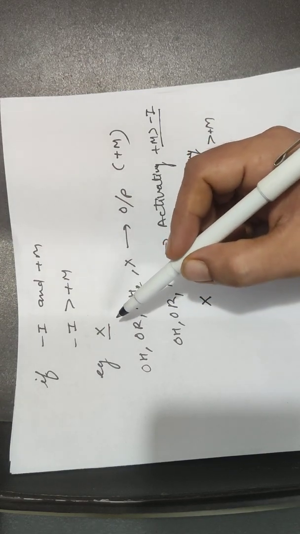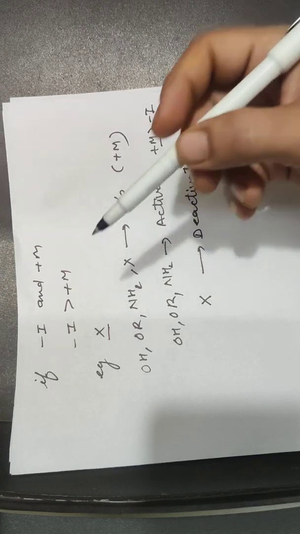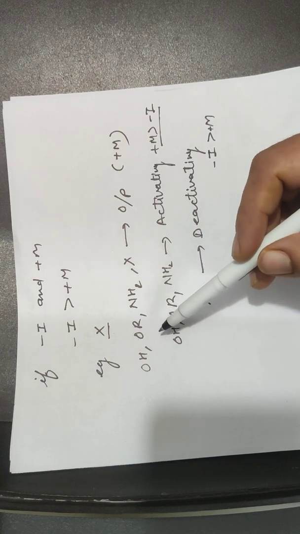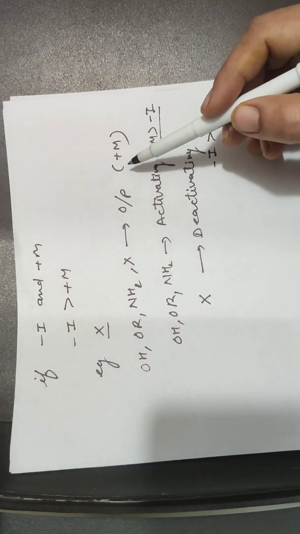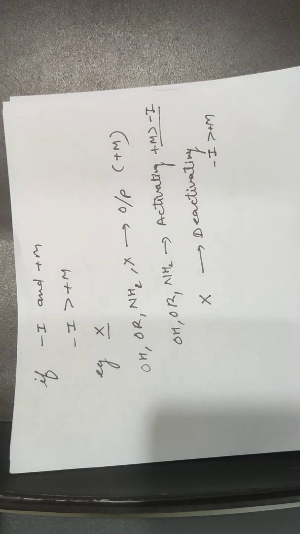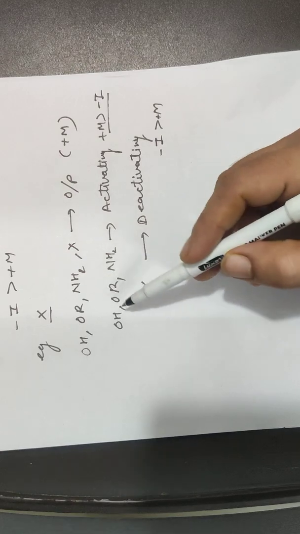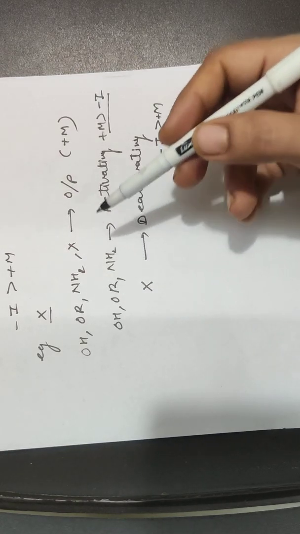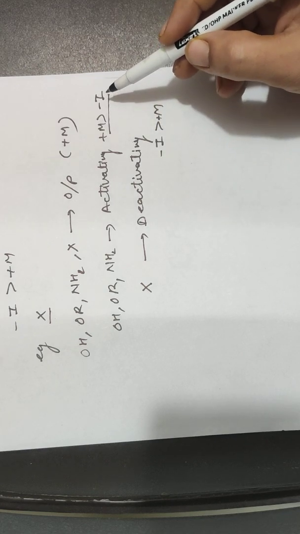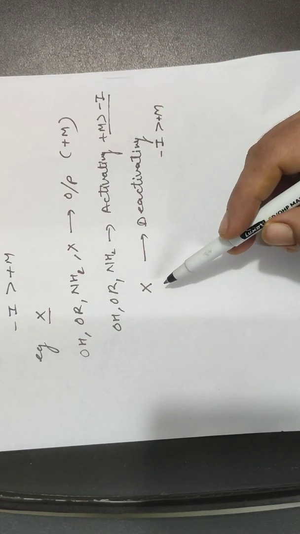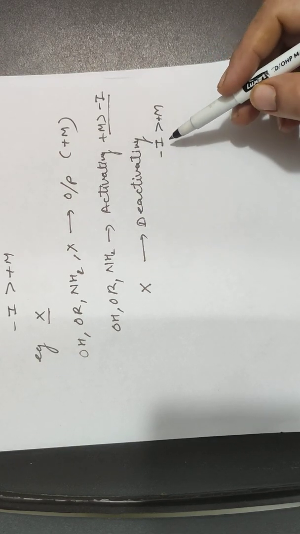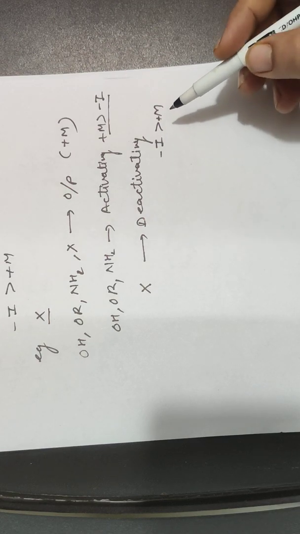At this point, I would like to tell you something. When we talked about OH, OR, NH2 and X, their directive influence, these all were ortho-para-directing because they were having plus M effect. We were not concerned with their inductive effect at that time. In OH, OR and NH2, these are activating, as in these cases plus M is dominating over minus I. Only the halogen group is like that, which is having ortho-para-directing influence, but it is a deactivating group because its minus I effect dominates over plus M.